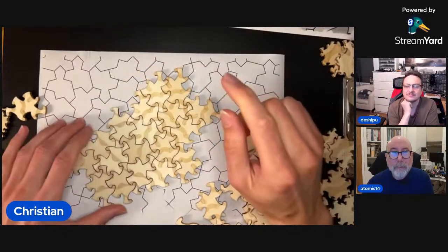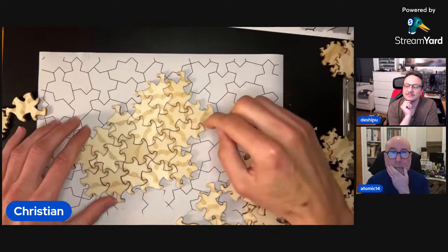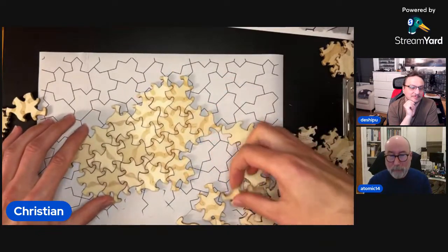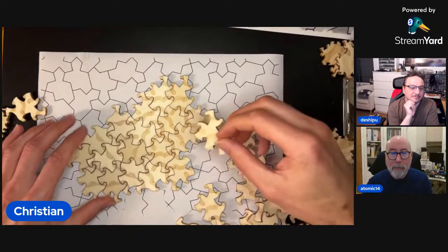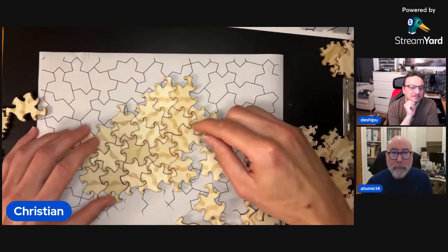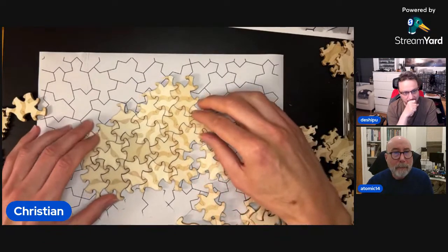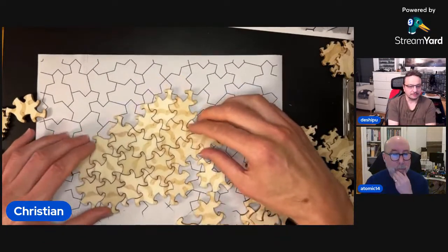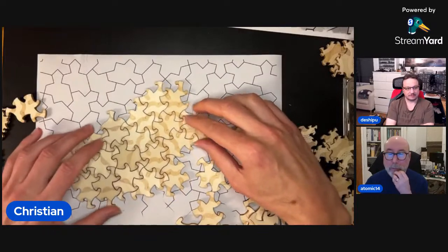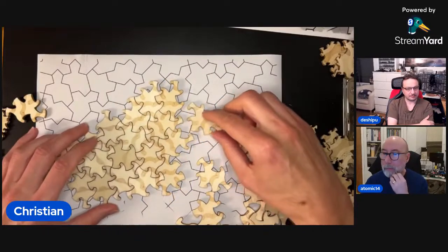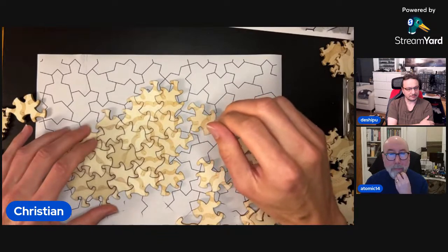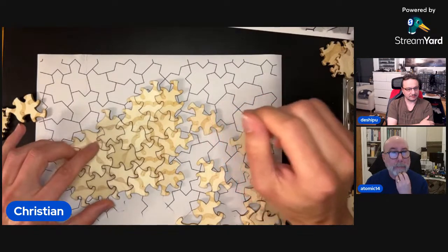So there's still one thing I didn't like too much about these wooden pieces, and that's that the pattern wasn't really visible enough. It's visible quite well on the camera here. It's a bit less visible by naked eye. So I was looking for ways to make these more visible.